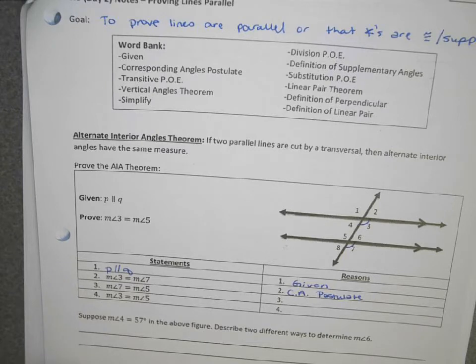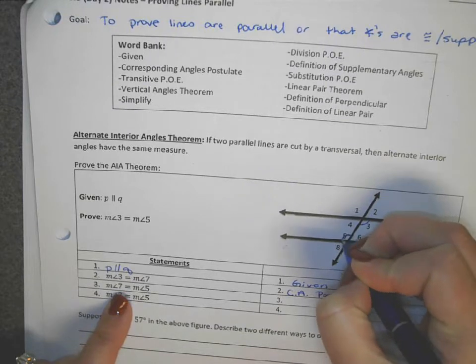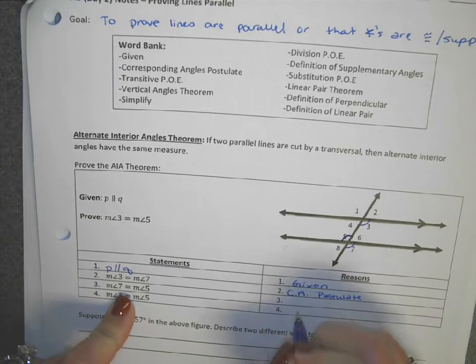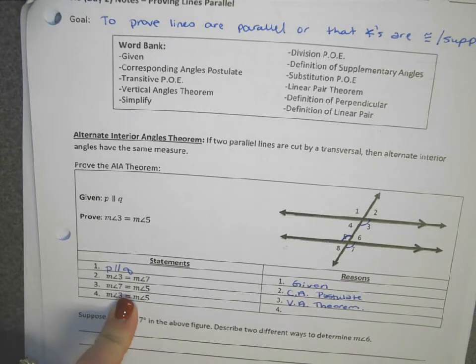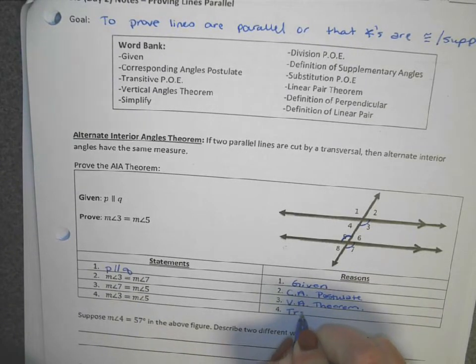I also know that 5 and 7 have the same measure. So why is it that I can mark 5 the same as 7? Because these are vertical angles. And we know that if two angles are vertical angles, then they have equal measures because of the vertical angles theorem. So that's what allows me to say that 7 and 5 are the same. Okay. Now, if I look, 3 is the same as 7, and 7 is the same as 5, so 3 has to be the same as 5. That's going to be the transitive property of equality.